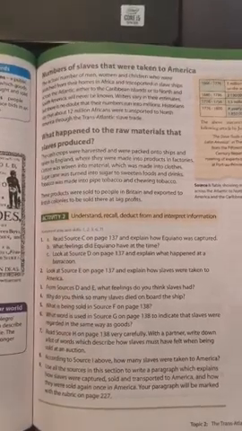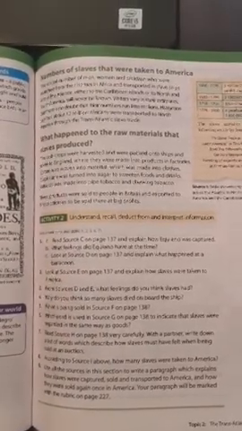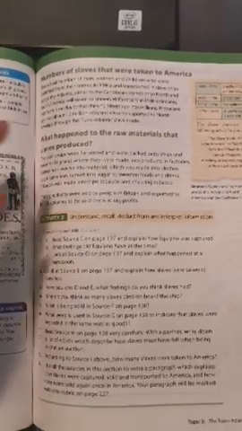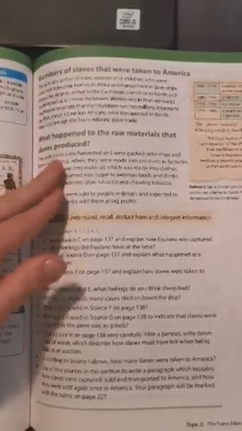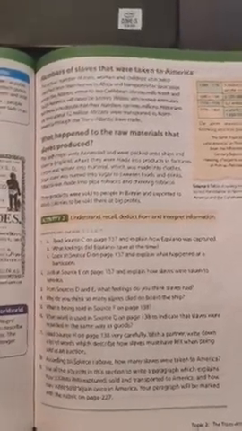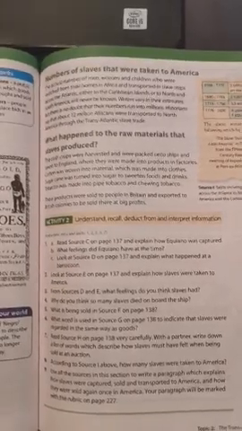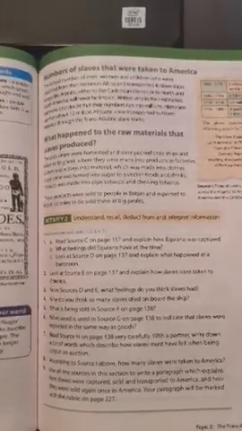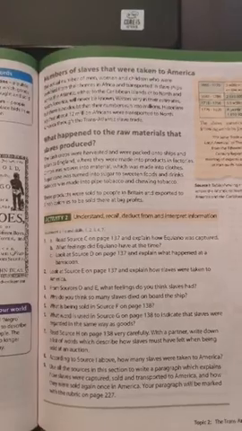And so if we think about it, the people in America were able to sell these things for a lot of money, and they would pay for the slave maybe once, and they never had to pay them wages. So they would end up making a lot of money.